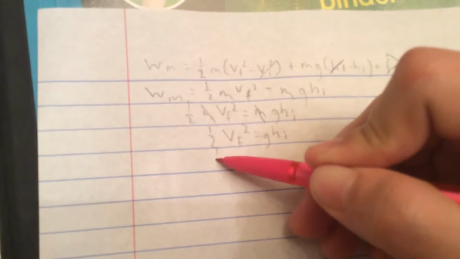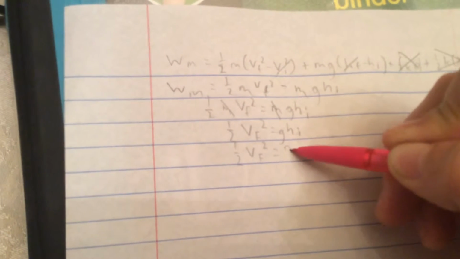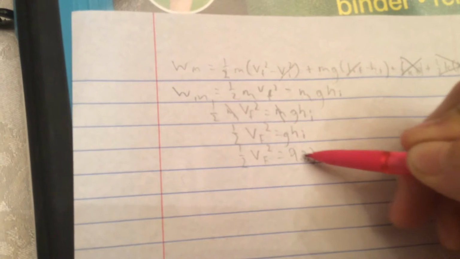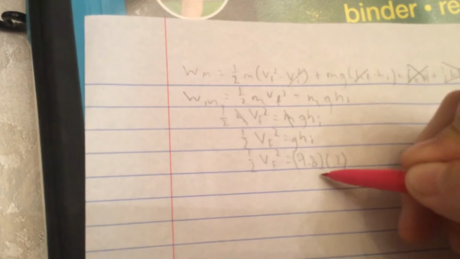So we can plug in some numbers here, and we get 1/2 vf squared equals 9.8 times 0.2 meters.